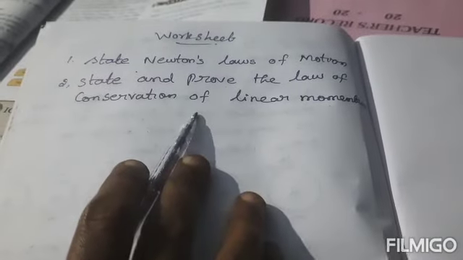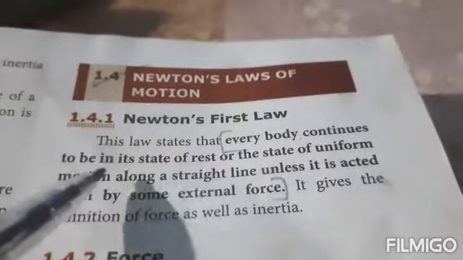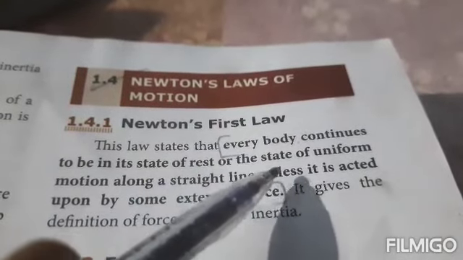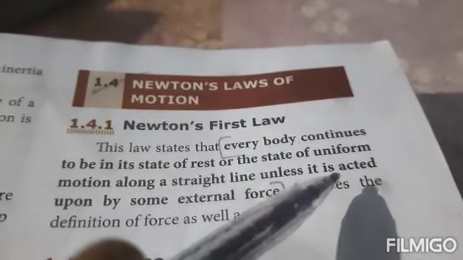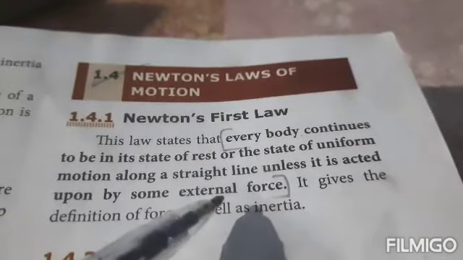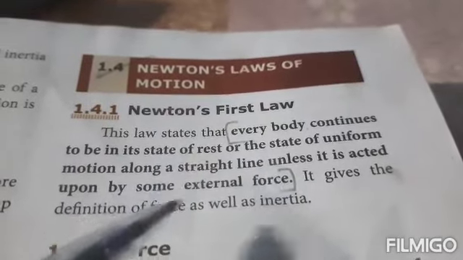Now we can mark in the book. Newton's first law: every body continues to be in a state of rest or of uniform motion along a straight line unless it is acted upon by some external force. This is the definition for Newton's first law.